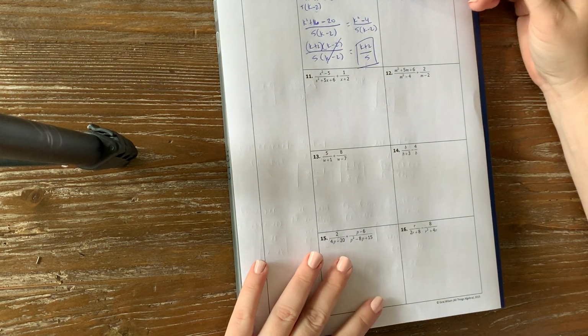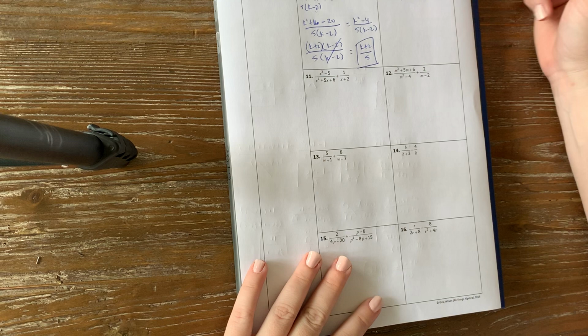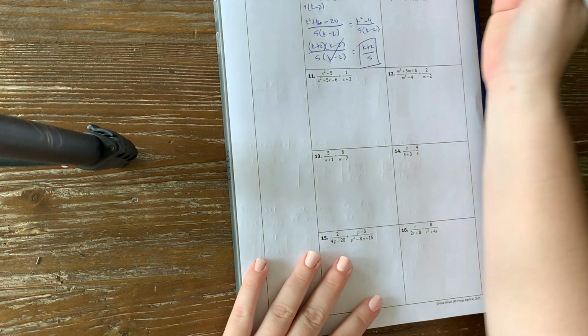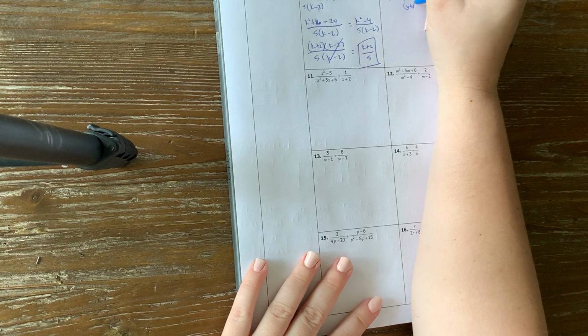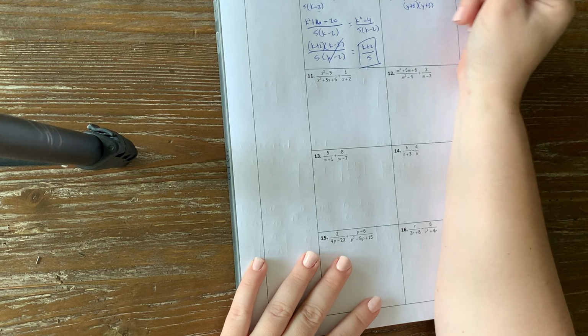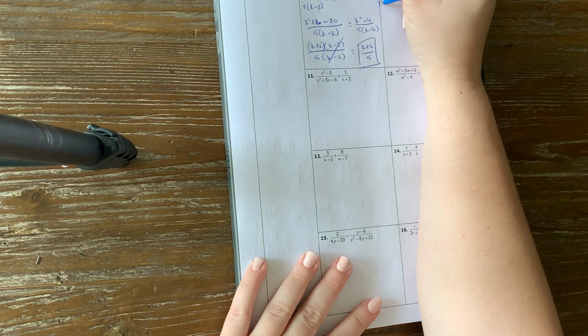Okay, on number 10, so this side is simplified. Over here, we want to factor this because we need to see what we need to multiply this side by. So what multiplies to give you 24 and adds to give you 11 is 8 and 3. So it turns into y plus 8 and y plus 3. So that means that since those are the same, this side we need to multiply times y plus 3.